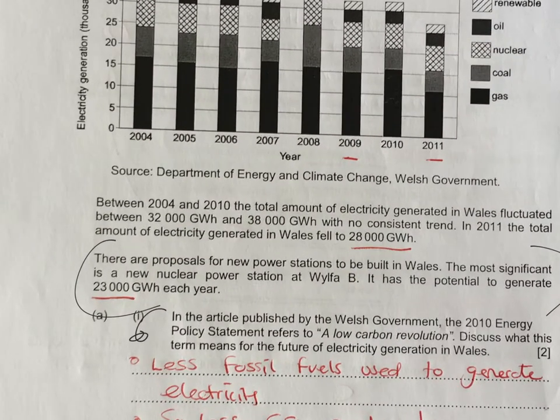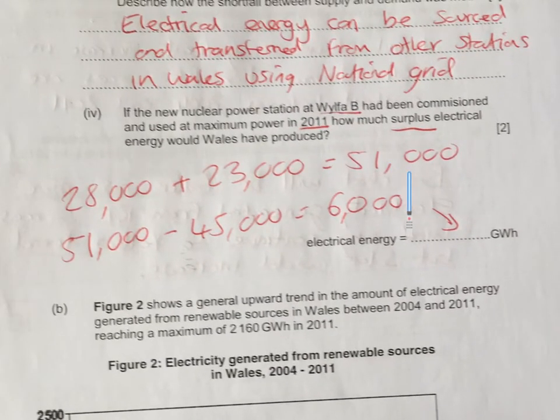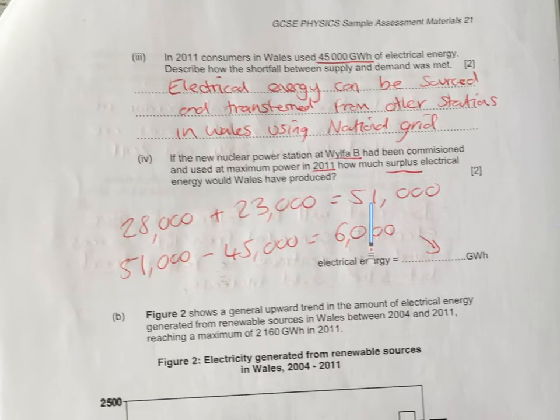So 28 from here, 23 from here. That gives me a total of 51,000. But only, let me just change back, 45 was used. So how much extra would we have had? Well, 51 from this minus the 45 from up there gives me 6,000 gigawatt hours would have been extra.